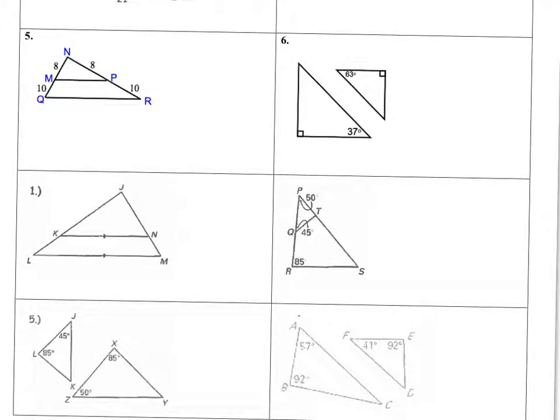So we're going to look at number 6. So number 6, I only have this angle and I have this angle. So I have to find this third angle. How do I find angles in a triangle? They all add up to equal 180. So I'm going to do 90 plus 37, and then I'm going to subtract that number from 180, and I get 53 for this top angle.